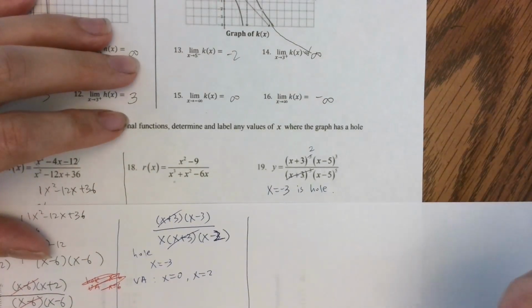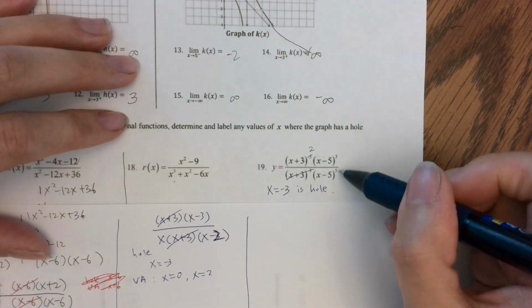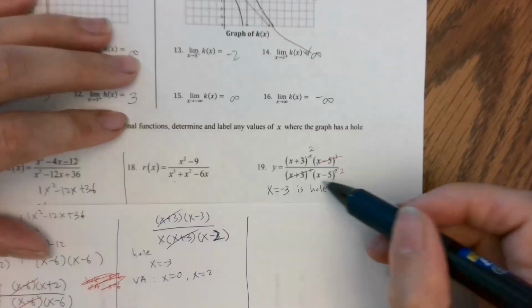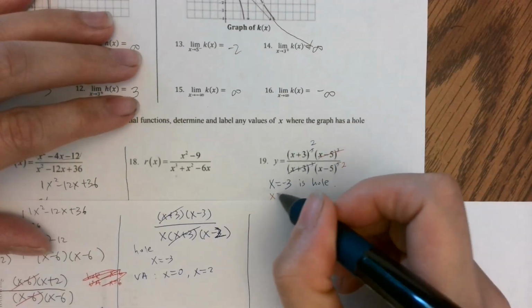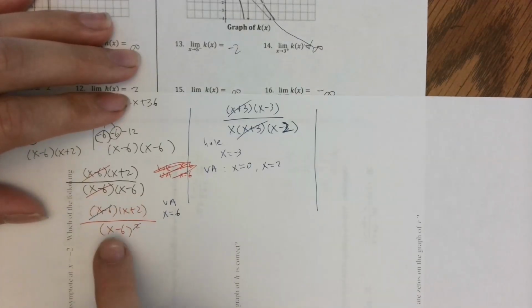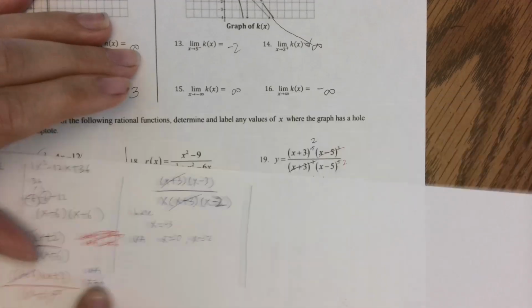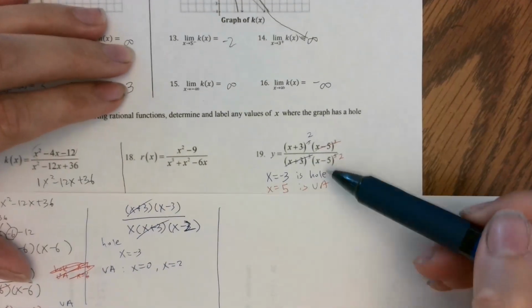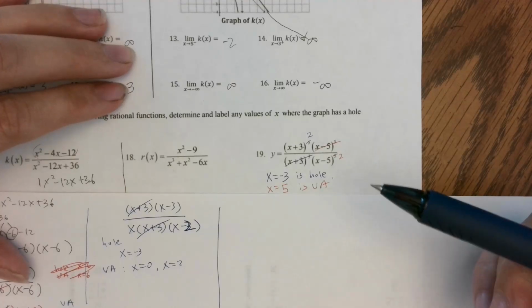All right, now let's look at x minus 5. There's 3 of them on top, 5 of them on the bottom. After you cancel out, you have 2 left at the bottom. So after canceling, I have things left at the bottom. What does that give me? Vertical asymptote. Remember this one? After you cancel out, you have things left at the bottom, that's going to give you the vertical asymptote. After you cancel out, things left at the top give a hole. Things left at the bottom give a vertical asymptote.